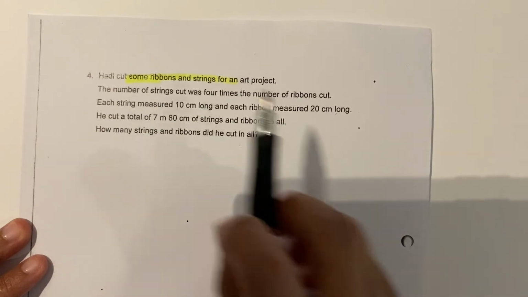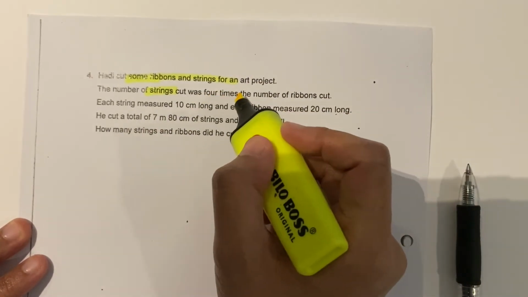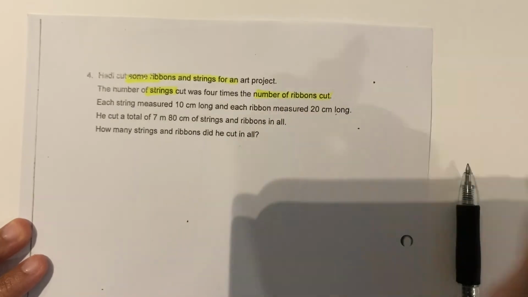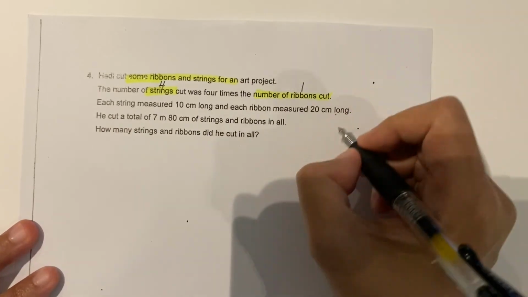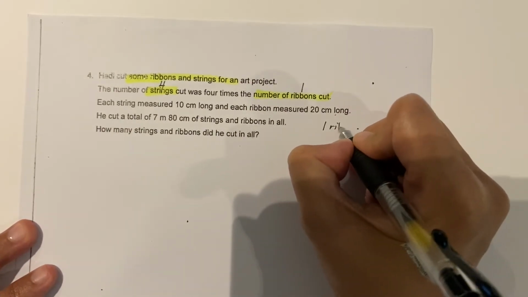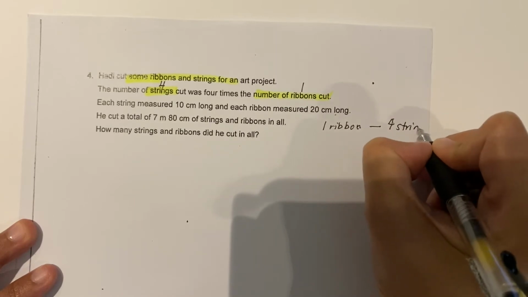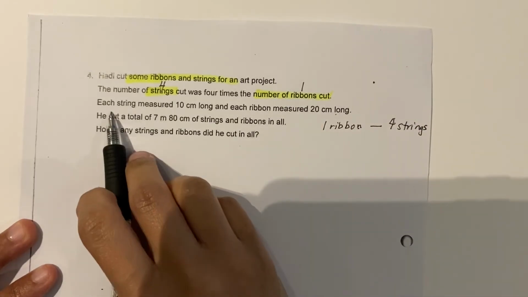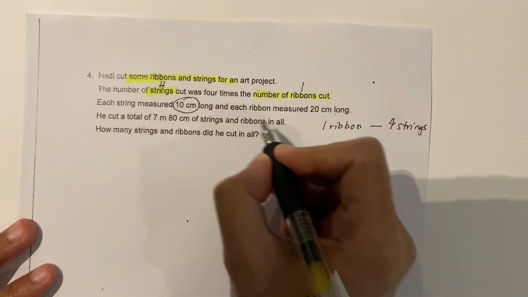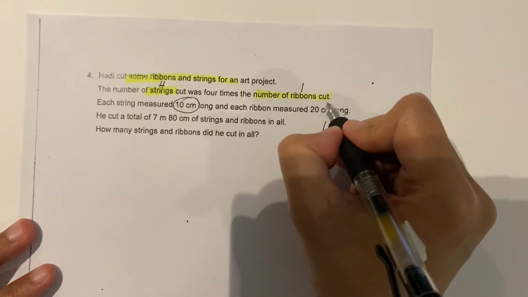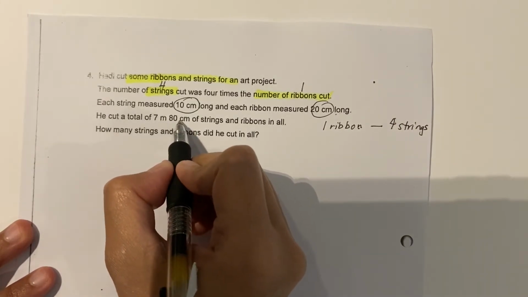Okay, the number of strings here is 4 times the number of ribbons. So your ribbon is 1 and your string is 4 times. So we have here 1 ribbon is 4 strings. Now each string measures 10 centimeters and each ribbon measures 20 centimeters long. He cut a total of 7 meters 80 centimeters.